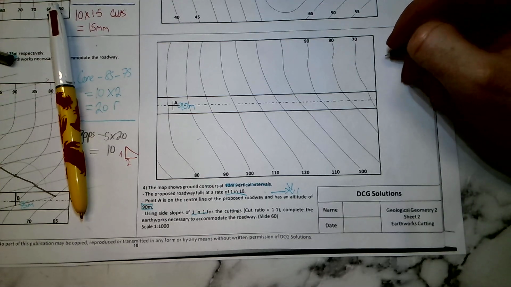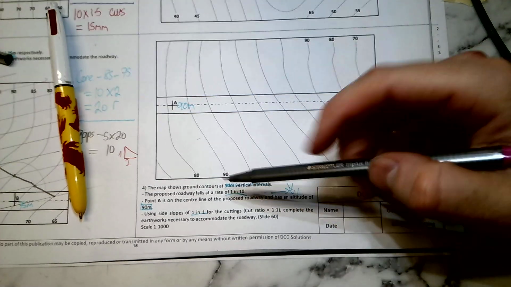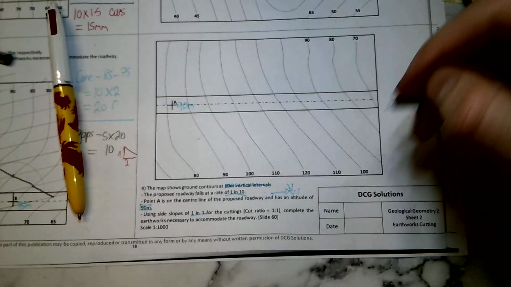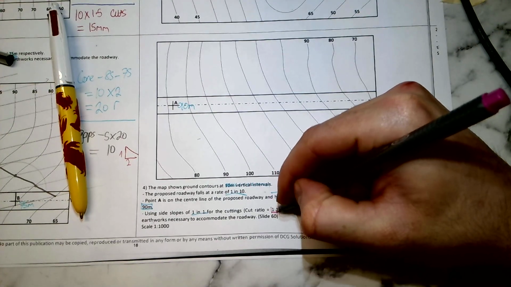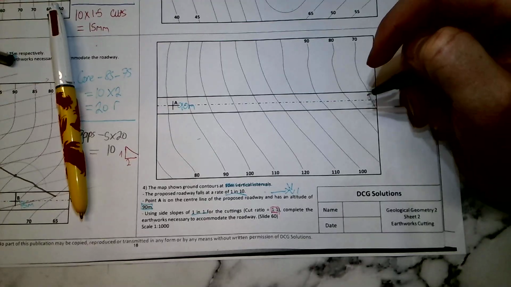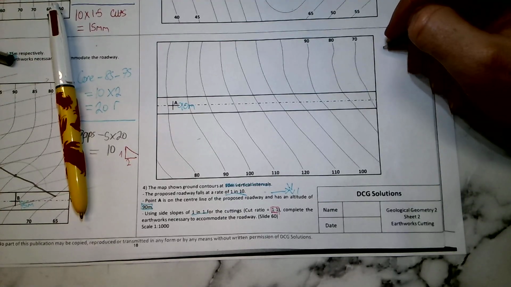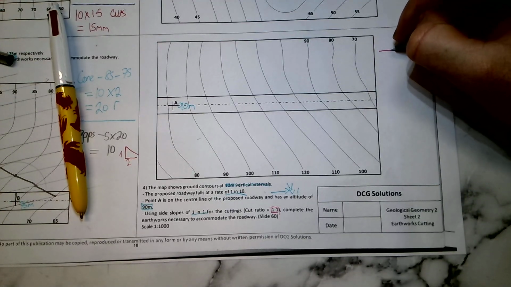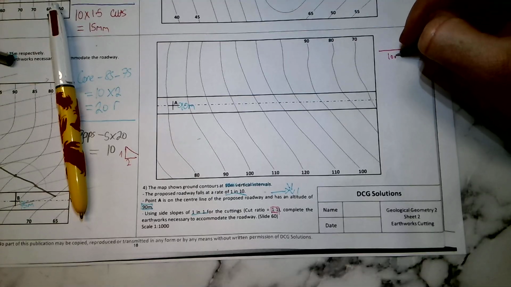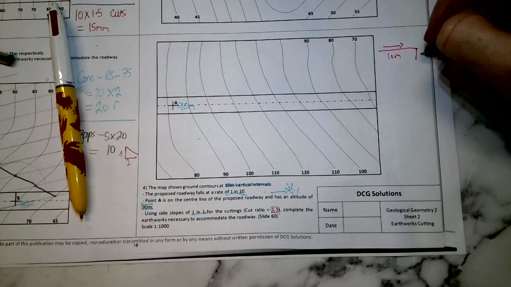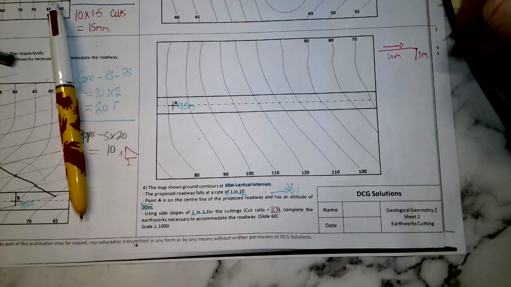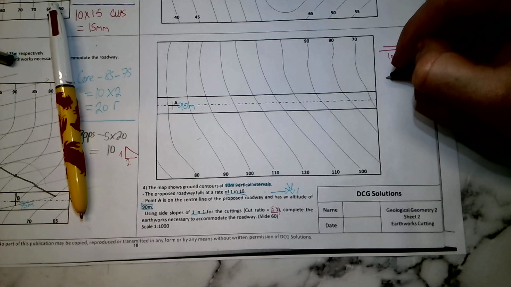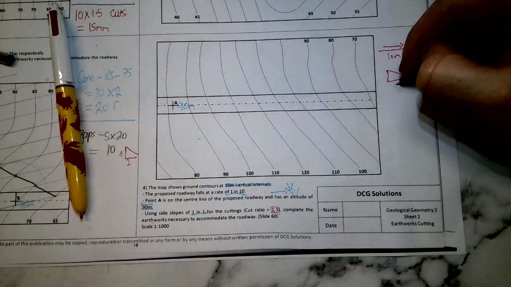We're given 1 in 10, and notice the difference, 1 in 10 versus, oh no, it says 1 in 1 as well, sorry. Usually I'd be thinking of our ratio this way as 1:1. Anyway, it doesn't matter. So we're given 1 in 10. What does that mean? It means that if I walk 10 meters this way, I have lost a meter. A better way maybe of drawing that would be like this. I walk 10 meters this way.